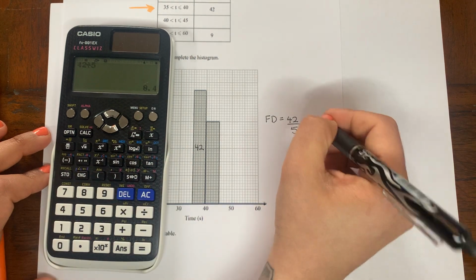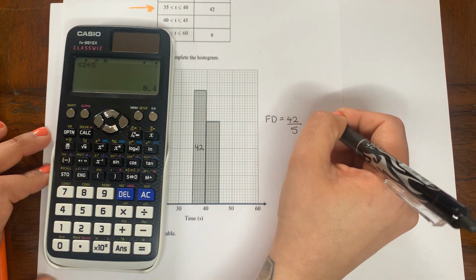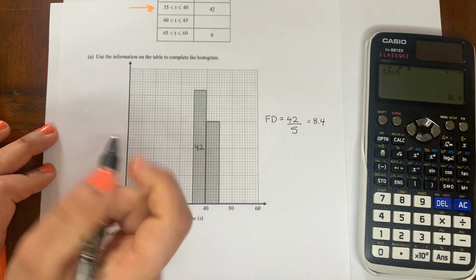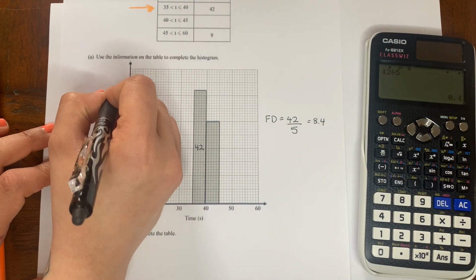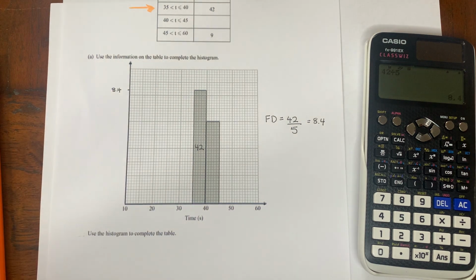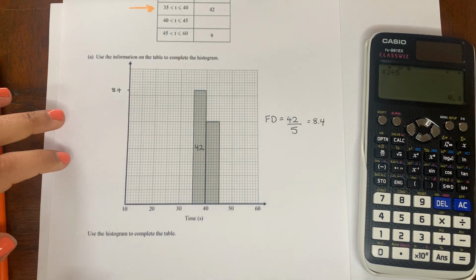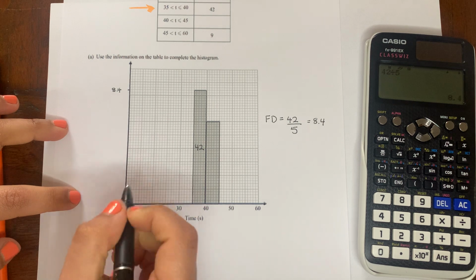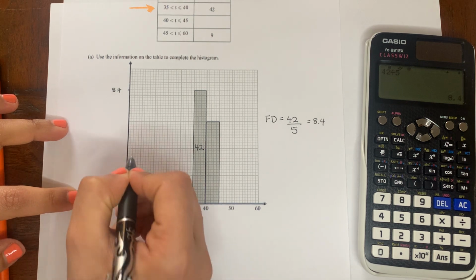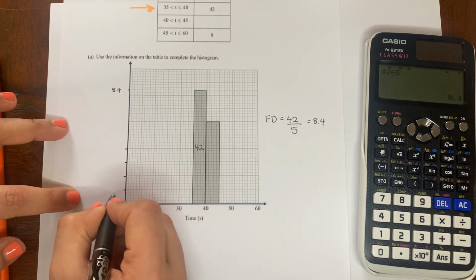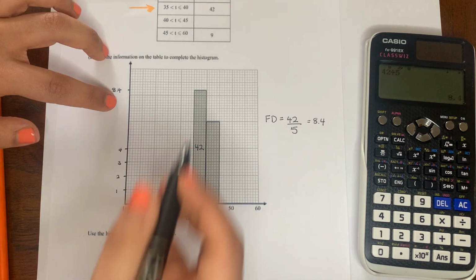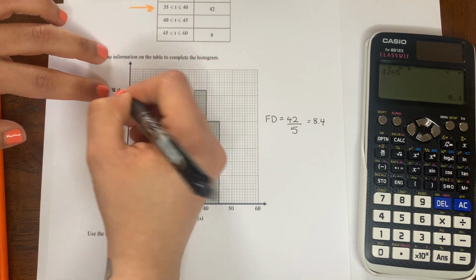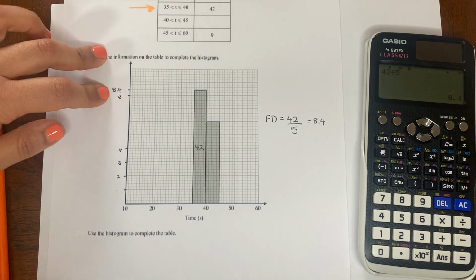That's going to give me a frequency density of 8.4. So that is the height of my bar, or what I'm going to write at the top there. So that's going to be 8.4. Looking at my y-axis, I can see straight away that each of these big blocks of boxes is equivalent to 1. I'll not label every single one, but just so you've got a rough idea, that means that that one would be 8, and that would be 8.4. So I'm going to use that in the next step.